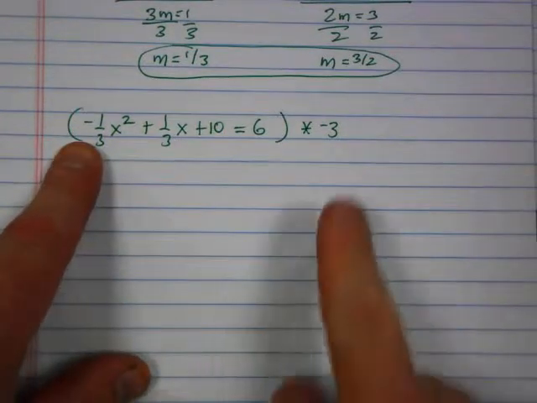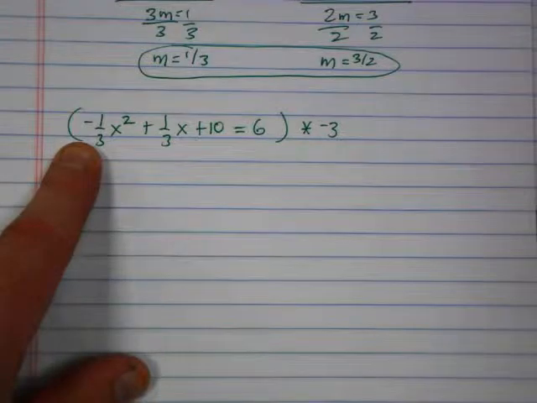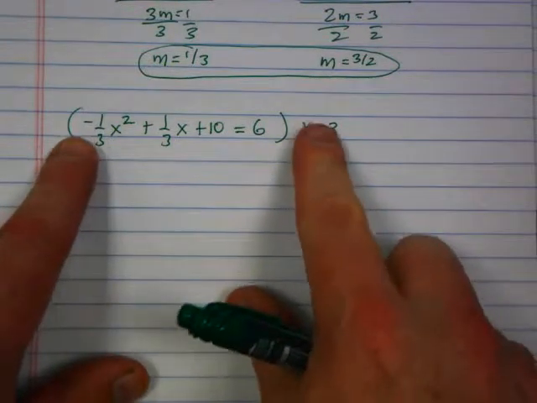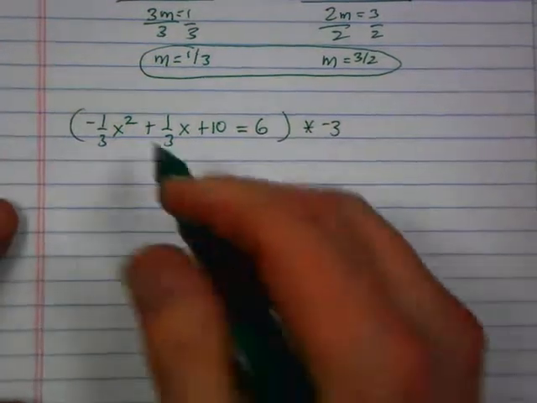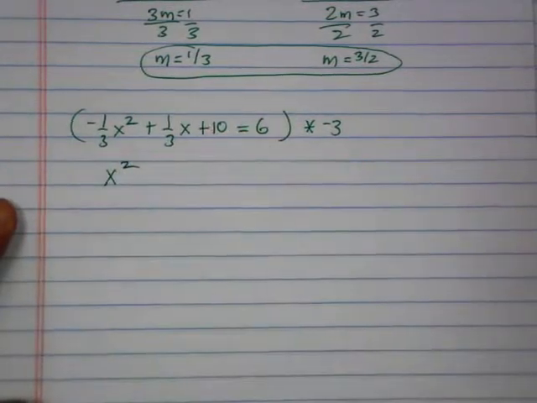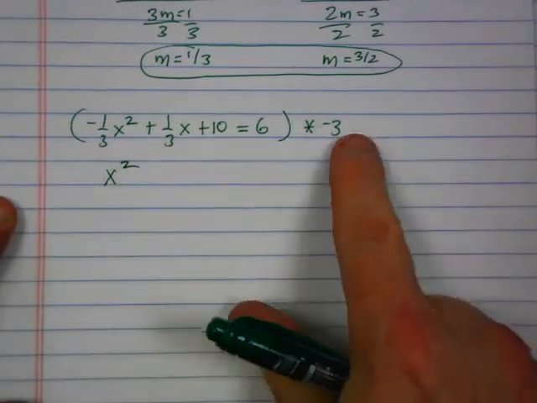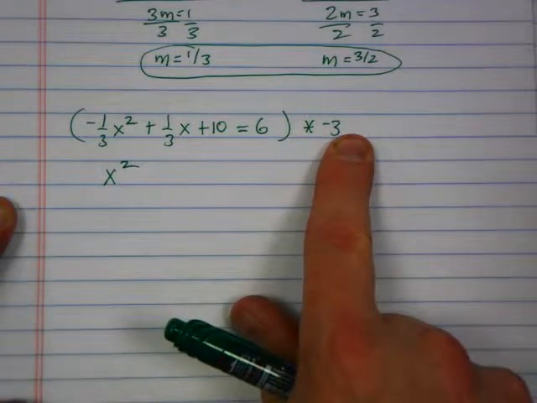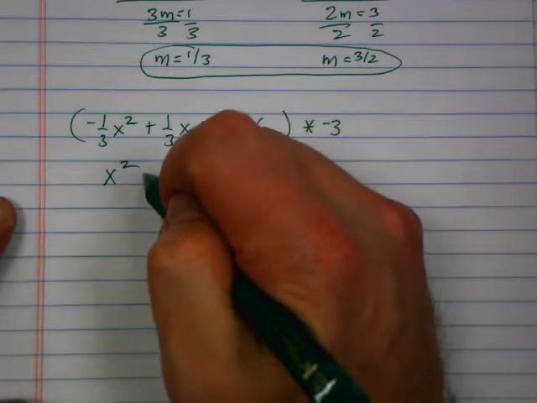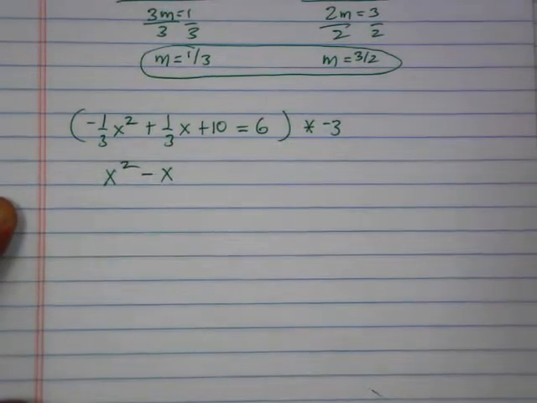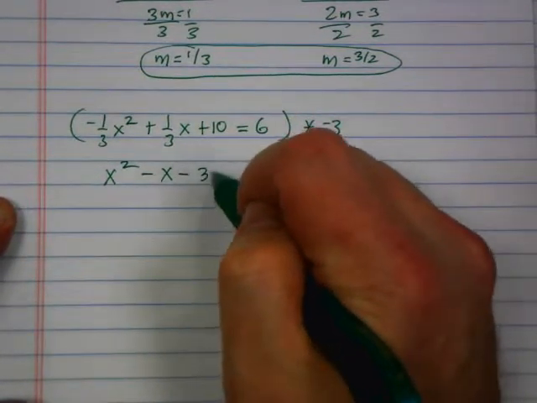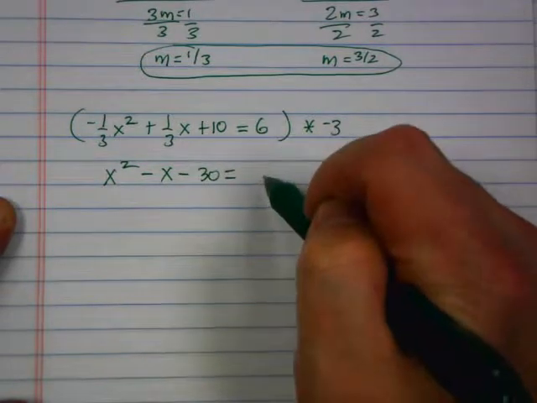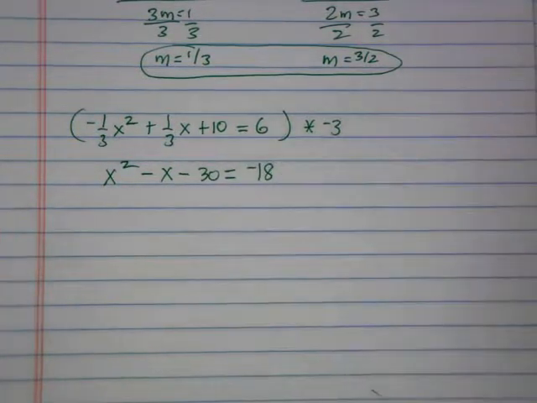What's negative 1/3 times negative 3? Just positive 1, isn't it? The two negatives cancel out, so it's just x squared left over. And then what's a positive 1/3 times a negative 3? Negative 1. One's positive and one's negative, so it's going to be negative x. And then minus 30 equals negative 18.